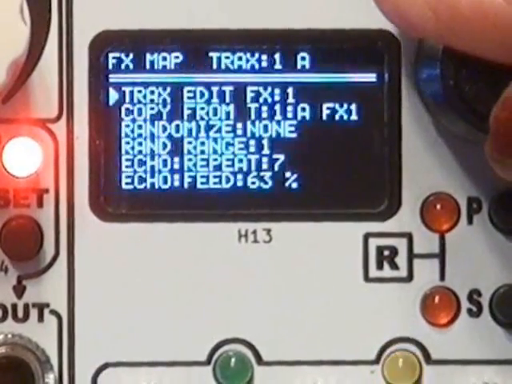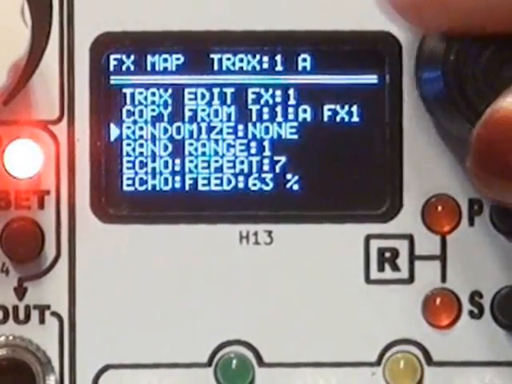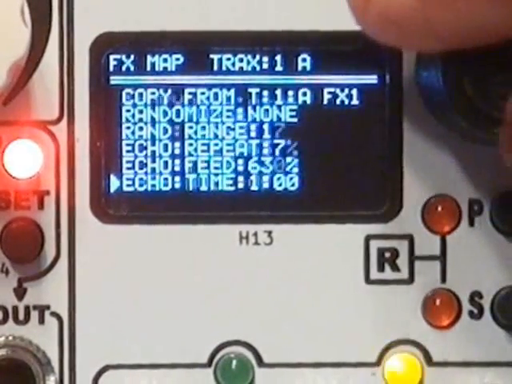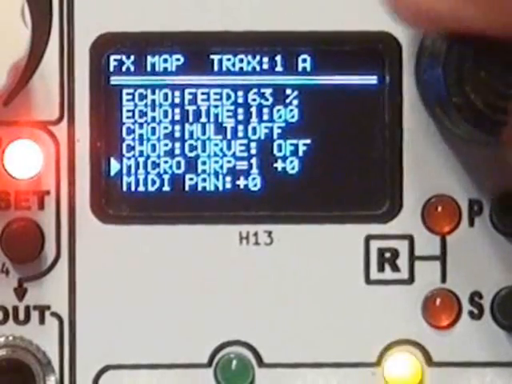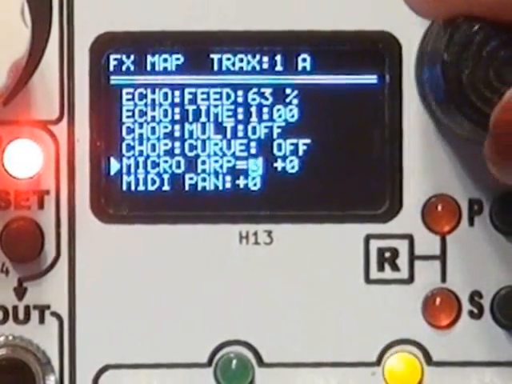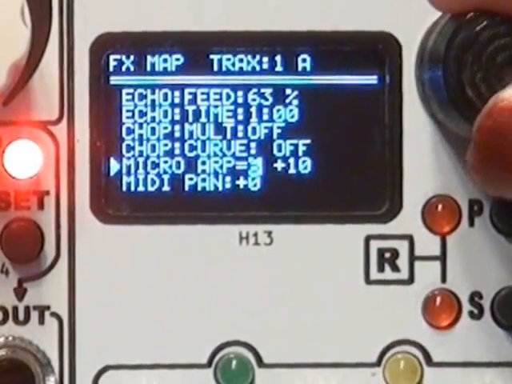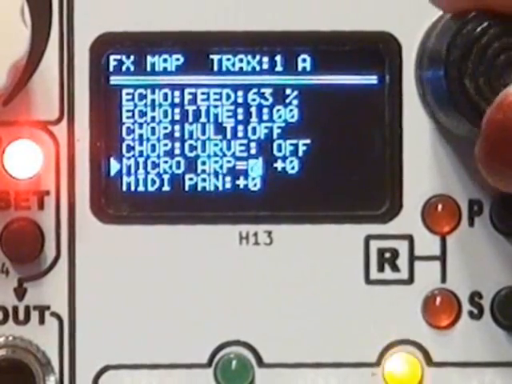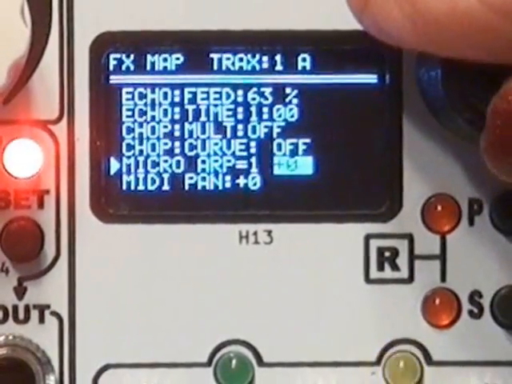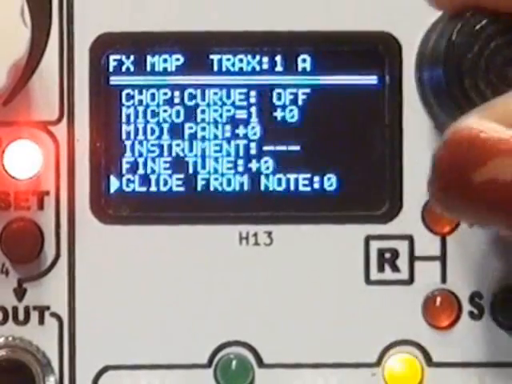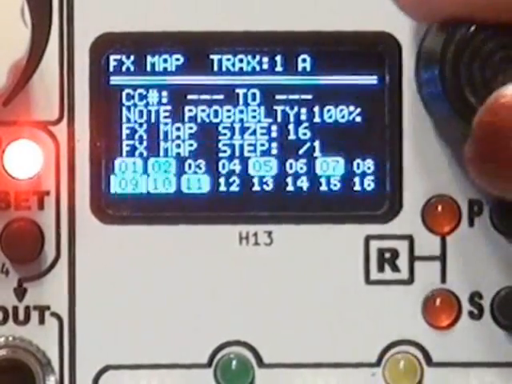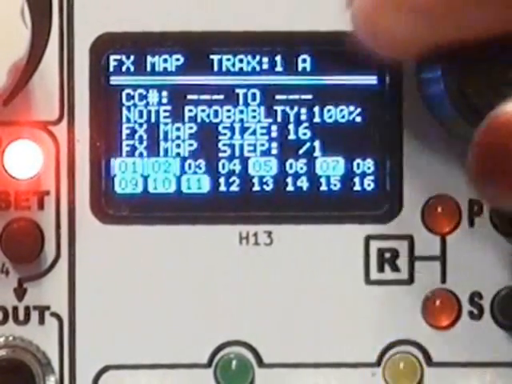The note effects for both notes in lane 1 have 7 echoes with some micro arp offsets. One remote control will be modifying the start parameter. Another will be changing the size of this note effect's mask map.